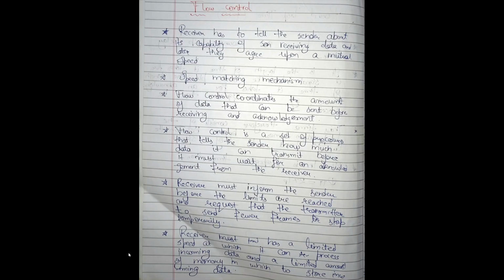The receiver has a limited speed at which it can process incoming data and a limited amount of memory in which to store incoming data. So basically it says that the receiver will have a limited speed at which it can process incoming data. Suppose I am sending you 3.5 MB per second and you are also receiving it at 3.5 MB per second. That's totally fine. However, you also are going to have a processing speed, right? The data you are receiving is going to be processed inside you if you are the receiver. So that also has a speed.